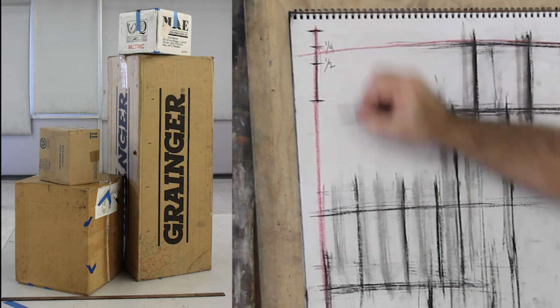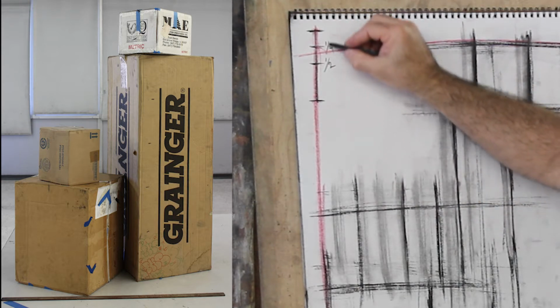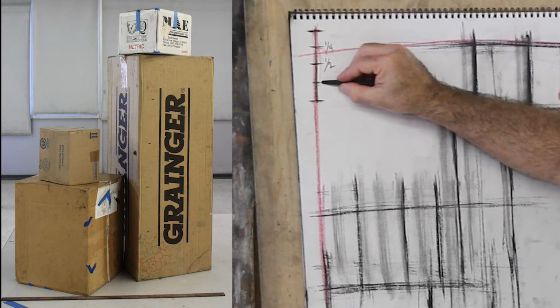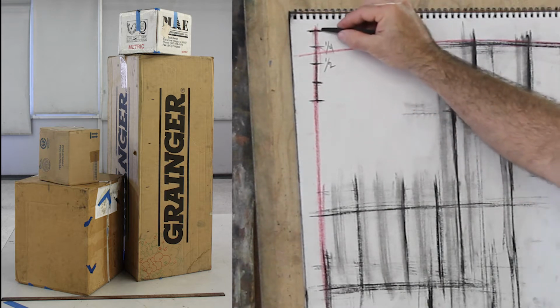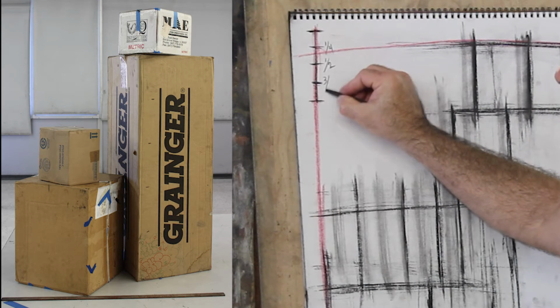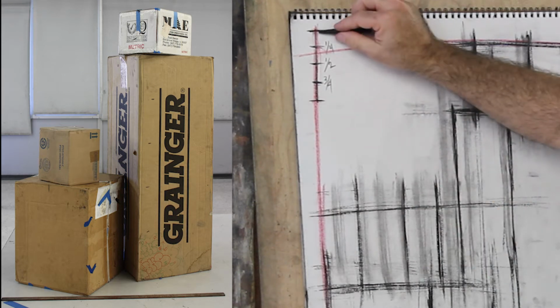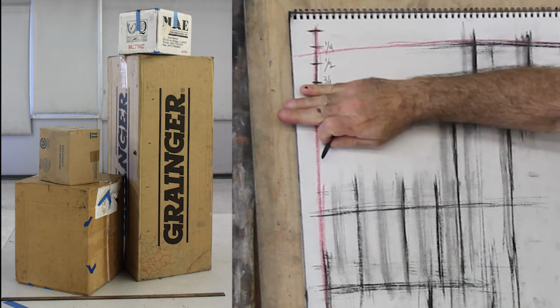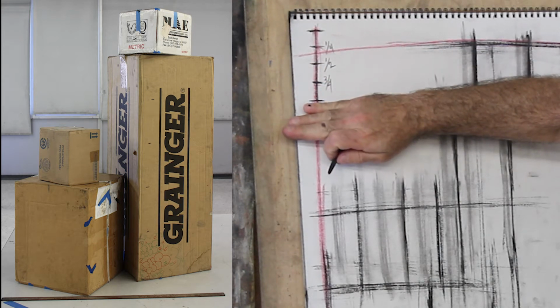So this is 1/4, right? This is 1/2. And if I look at this space, this is 3/4. 1/4, 1/2, 3/4, and a whole 1.